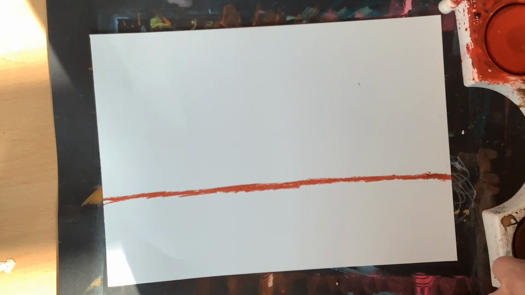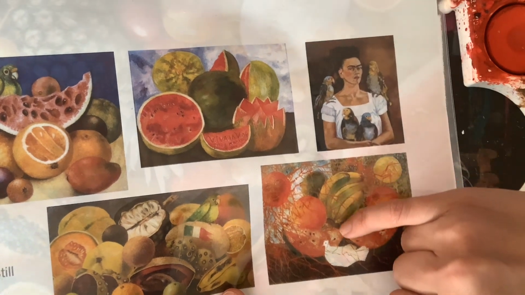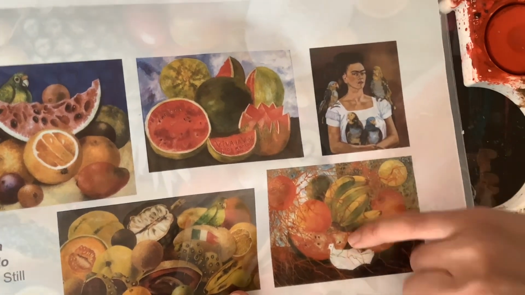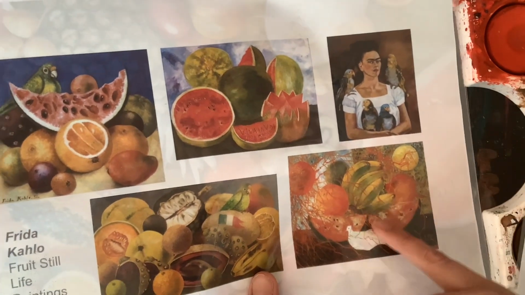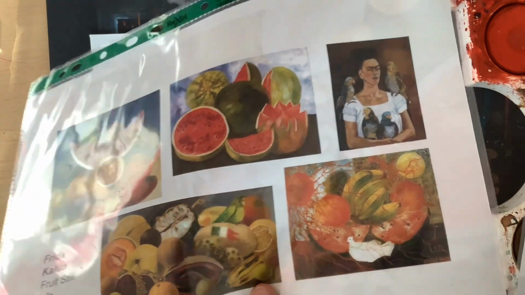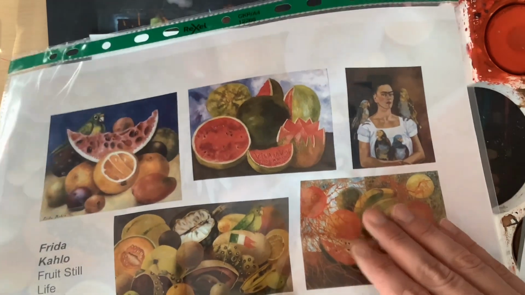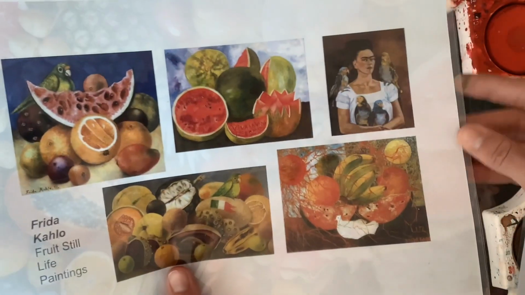Now, if I look closely back on that painting, I see there's a little line here, and I know it probably goes all the way down. All this fruit, we're going to draw and paint on a separate paper, and then we'll cut it out and collage it, stick it on top later. So today I'm only worrying about the background.